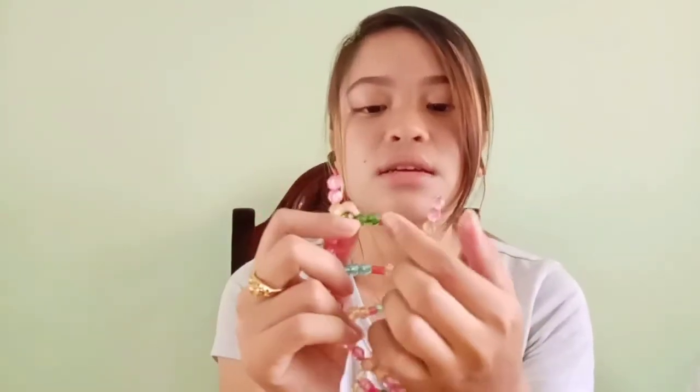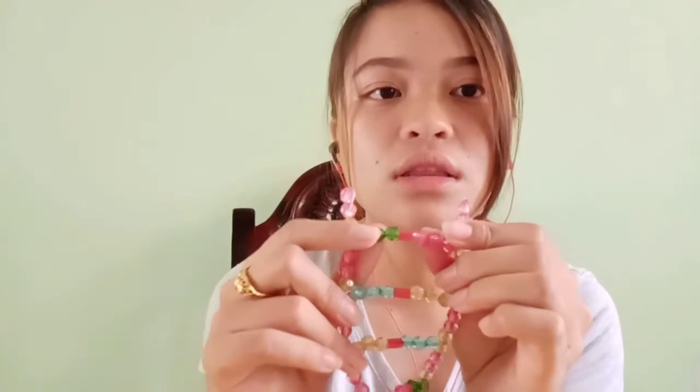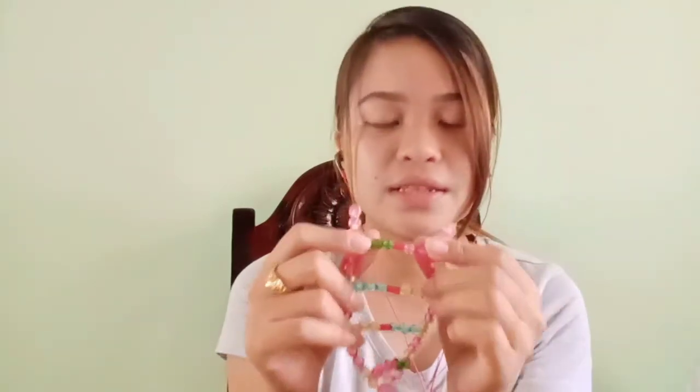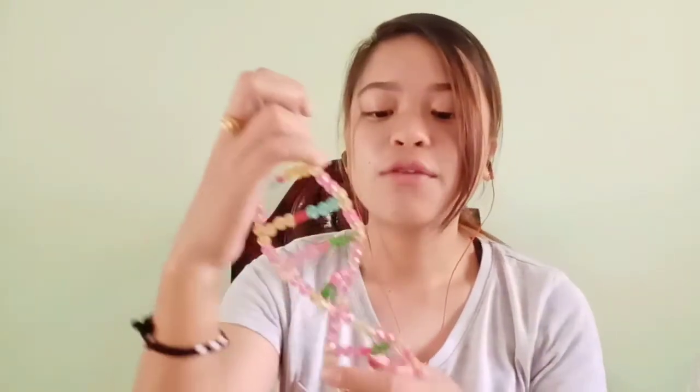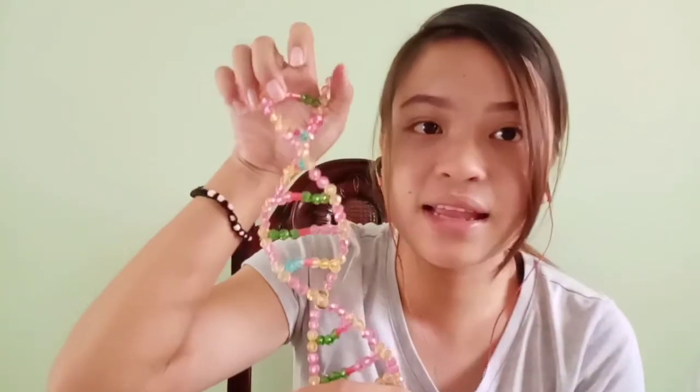So this straw in the middle, this red straw, represents the hydrogen bond of our DNA. Overall, to attach these beads, I chose to use floral wire so I could easily stretch them whenever I use this model for the replication process and transcription process. So this is my DNA model.